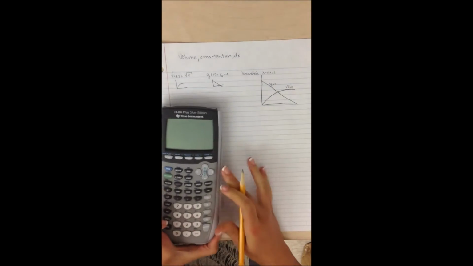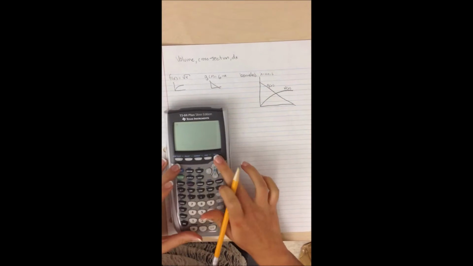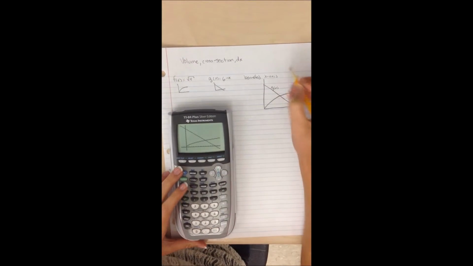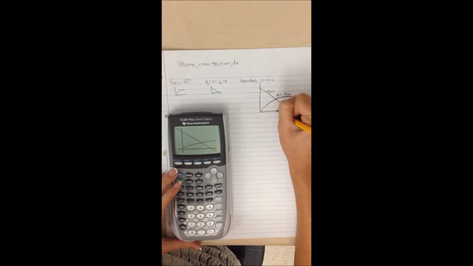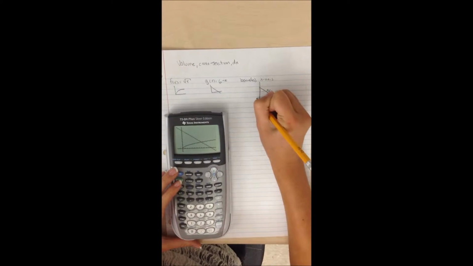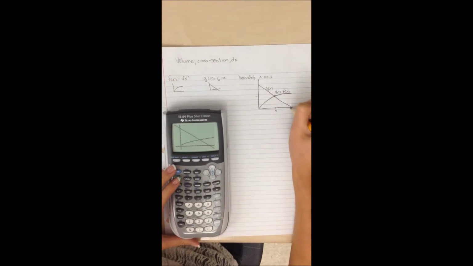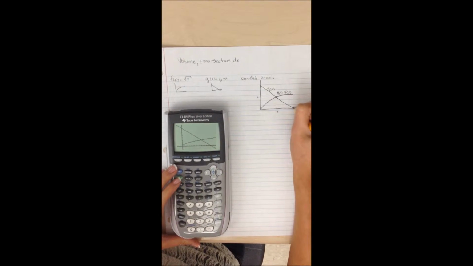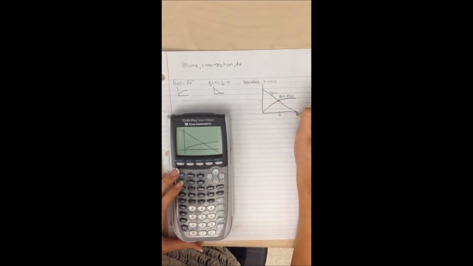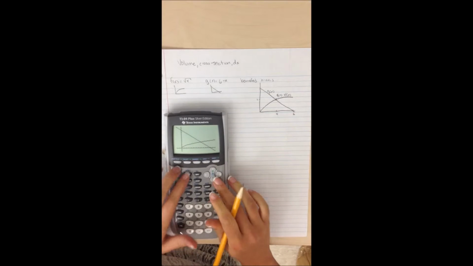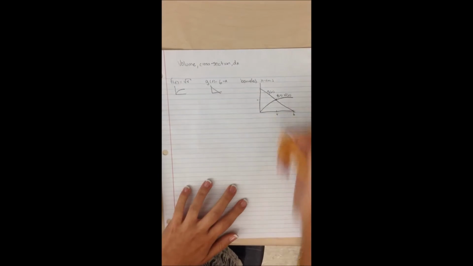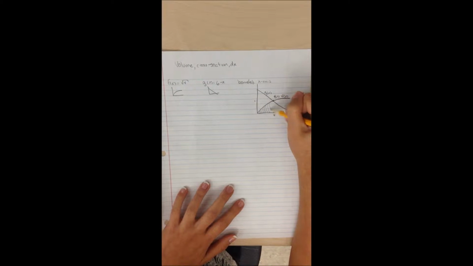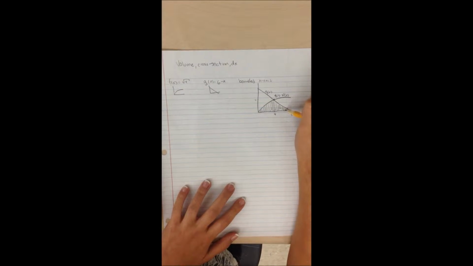And by plugging it into the calculator, we can realize that the intersection is at 4, 2. That's 4, that's 2. And the g of x crosses the x-axis at 6. We see that by plugging it into the calculator and such. And so we find out that this is our region T.